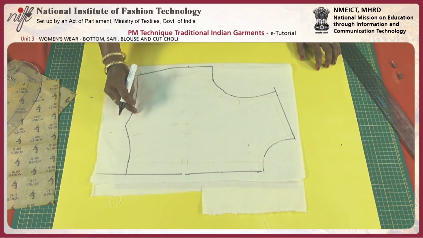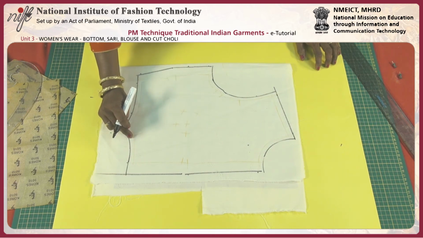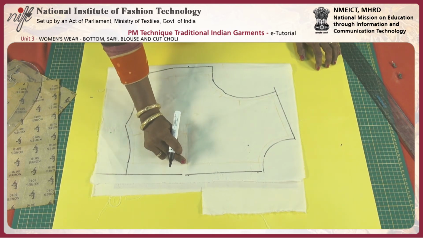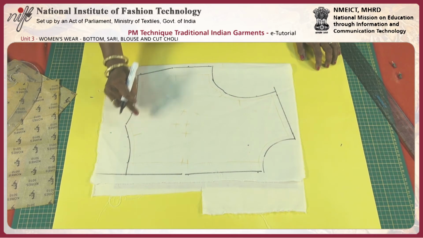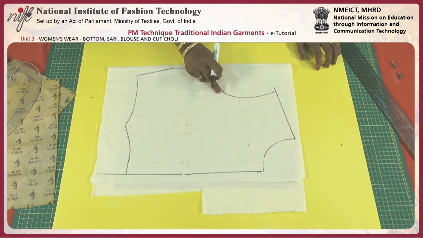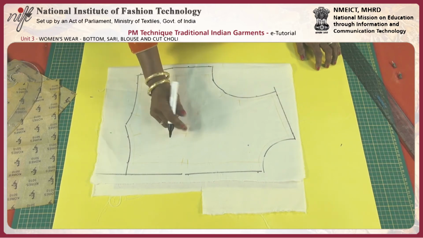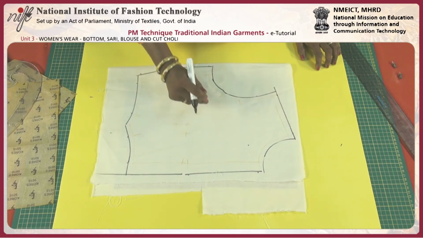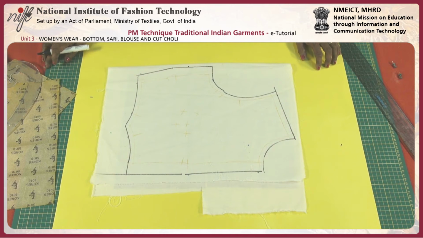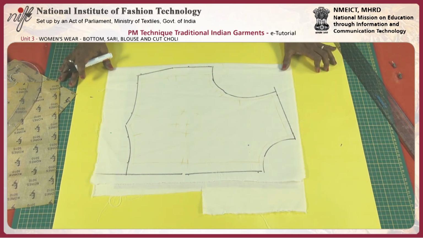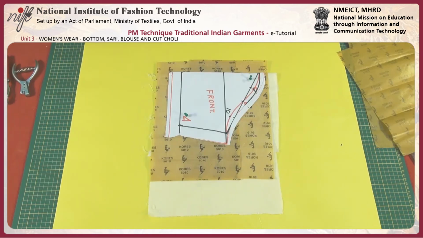So the dot leg is being traced for center front dot, waistline dot, side seam dot and the armhole dot. All the points of the dot are also traced and bust point should also be traced. We finished the tracing of front now. Now we are going to trace the sleeve.